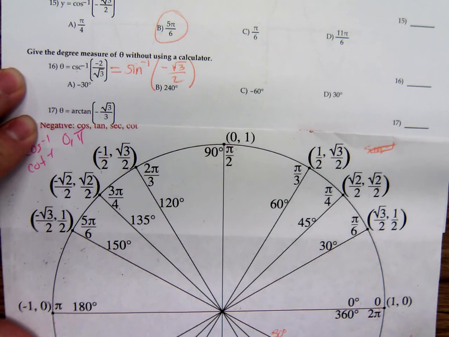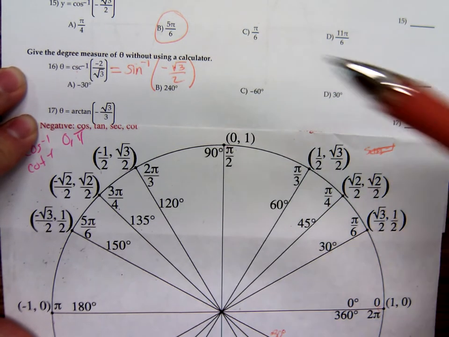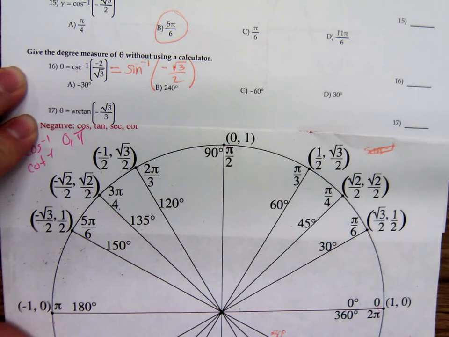I guess that invisible ink is showing there. Oh, okay, I'll make it like it's deliberate. Why am I using this orange ink? Well, because inverse sine, you're going to be down here. Don't use these angle measurements. Use the negative. So where's sine negative square root of 3 over 2? Down here in quadrant 4.